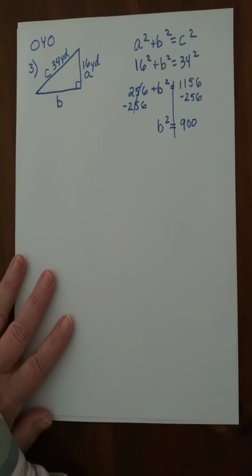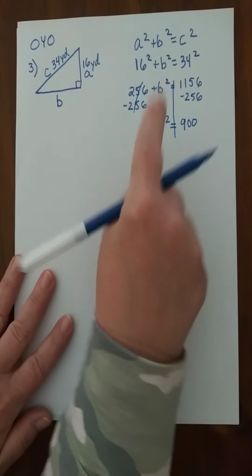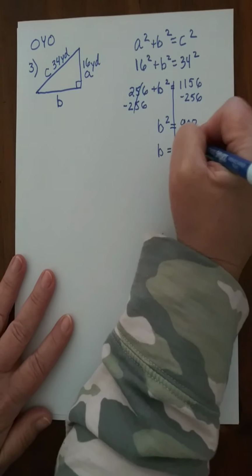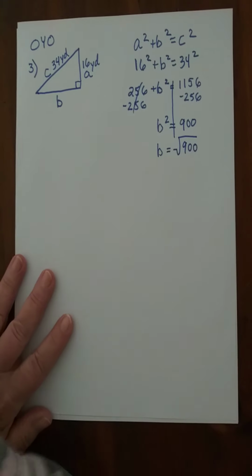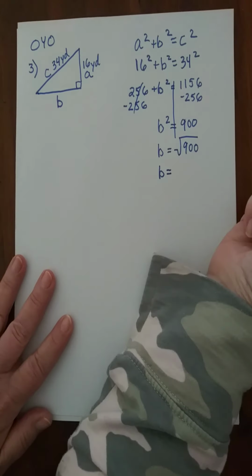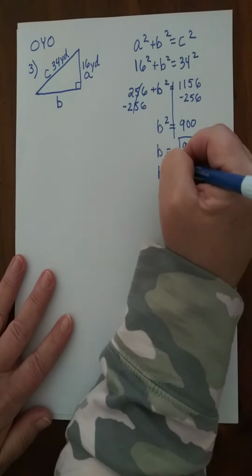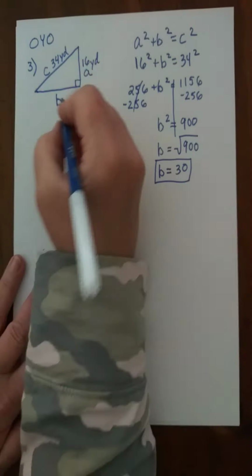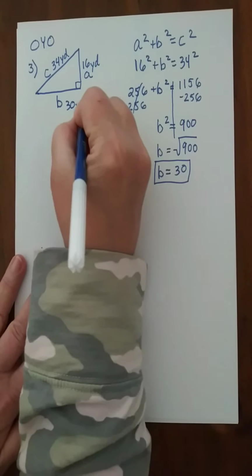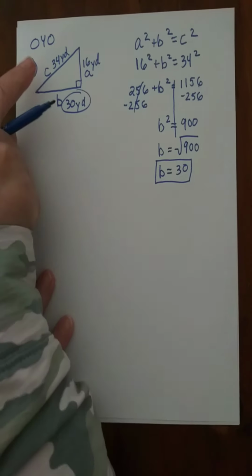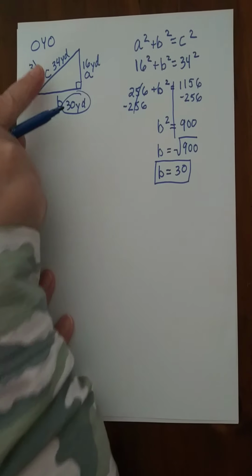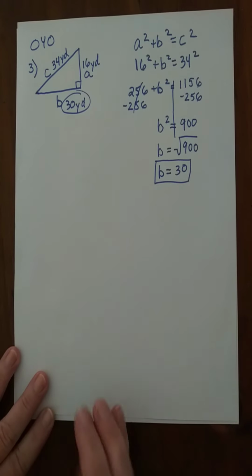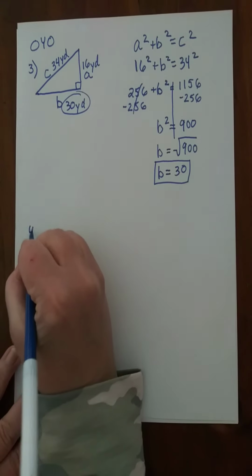Now, even though B is by itself, it's not done yet because B is still squared. So remember, in order to get B by itself, square root of 900 has to be done. So when you punch square root of 900 into the calculator, hopefully you get B is 30. So when you put that over here into our picture, 30 yards. Now let's make sure it's sensible. You can see the hypotenuse is still the longest, but 30 does kind of go with the other two, so that makes sense.